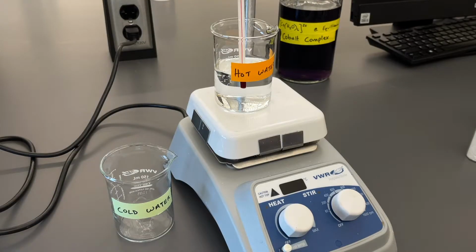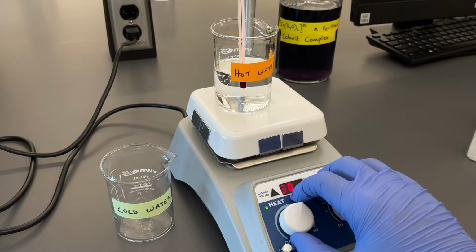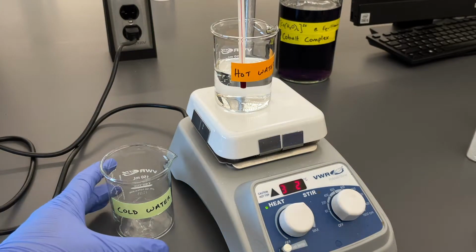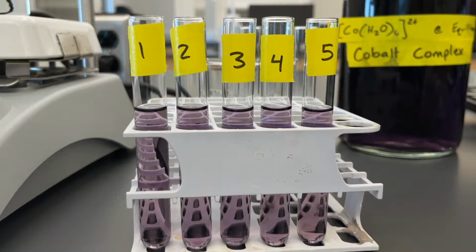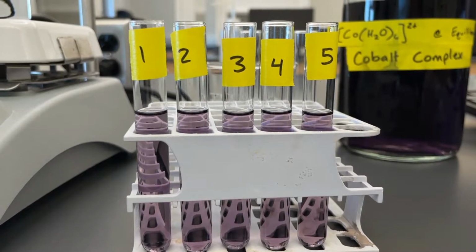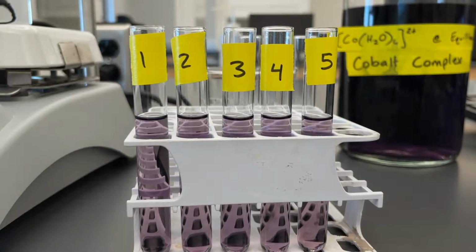We'll start off our setup by prepping our water baths at our two different temperatures. One beaker we have will be filled with water and placed on the hot plate to heat up to about 80 degrees C. We'll turn that on now. And then our second beaker, we'll fill it with water and add some ice to it to turn it into an ice bath. Once we got those water baths going, we can now pour out equal amounts of our cobalt complex to each of our 5 test tubes labeled 1 through 5.